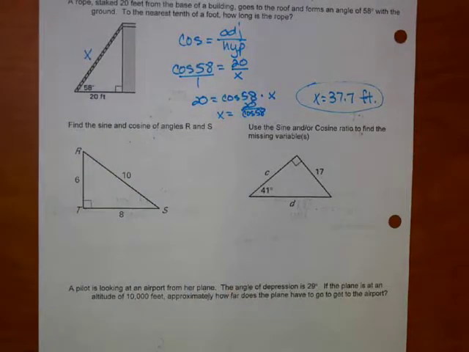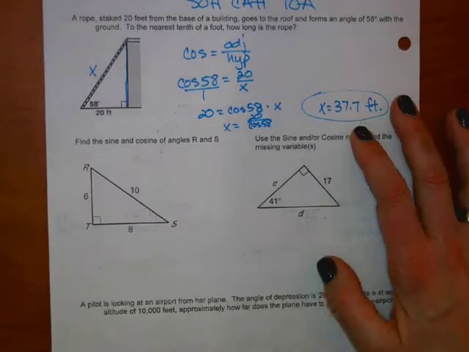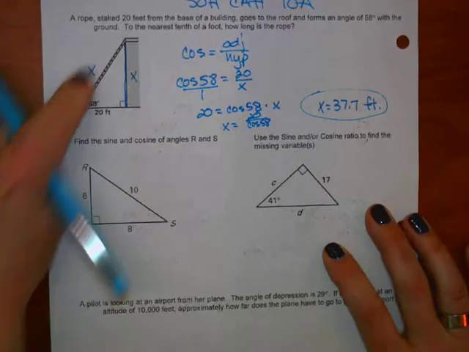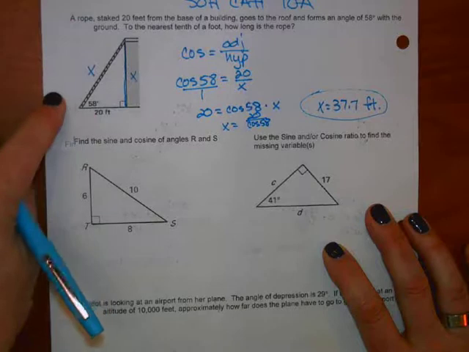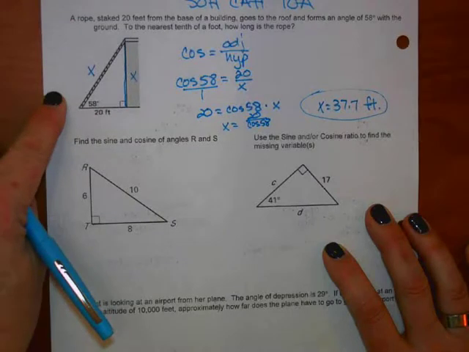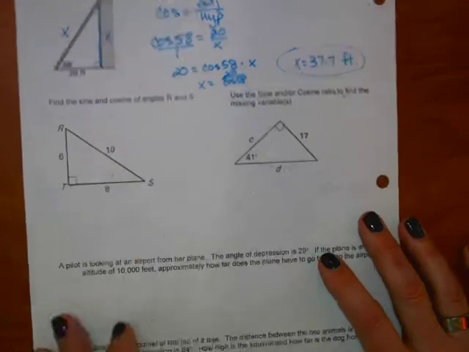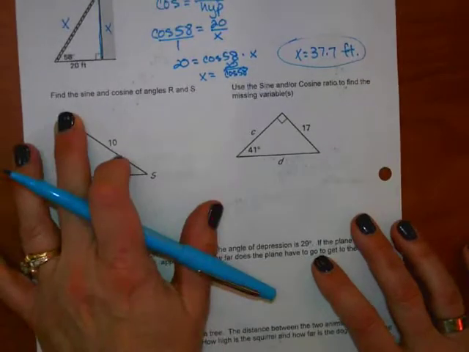Yes, Ben? Well, you can't do tangent because you don't know this measure. Oh, well, if you did this, then you'd still have to do this because you're looking for the length of the rope. Make sense? Okay, and it'd just be an extra step. All right, find the sine and cosine of angles R and S. So let's start with angle R.